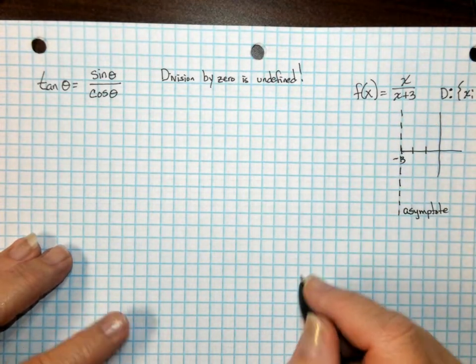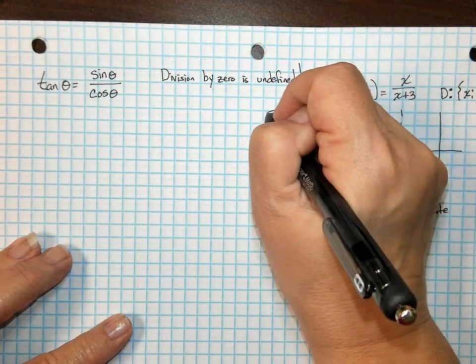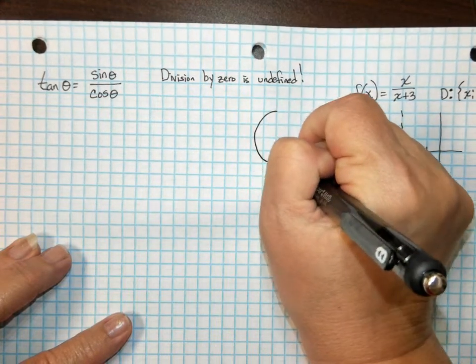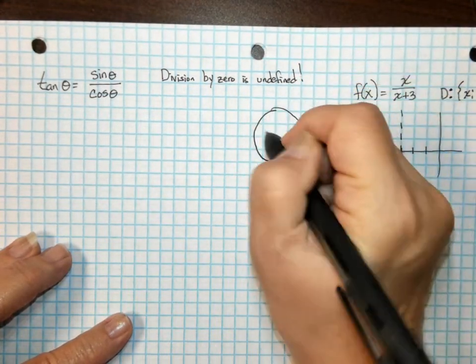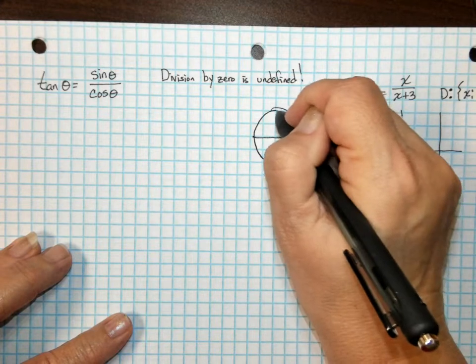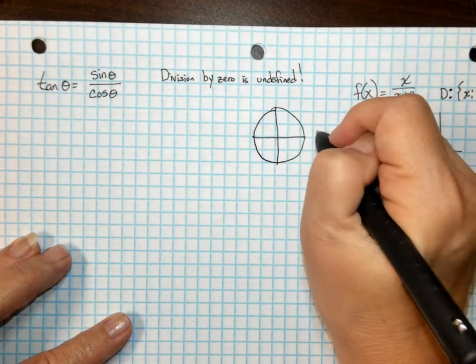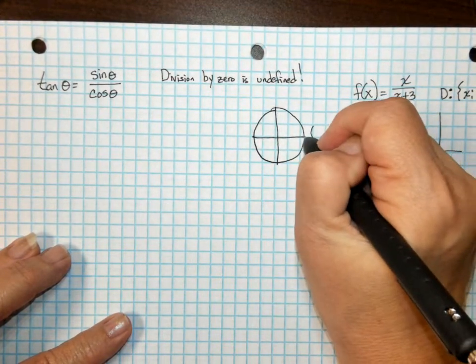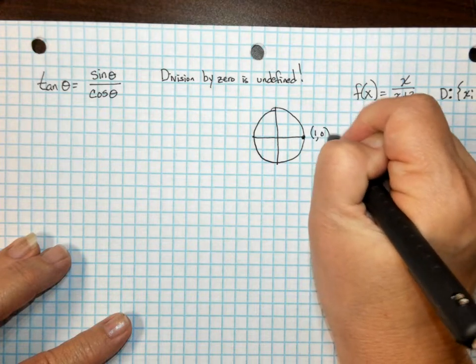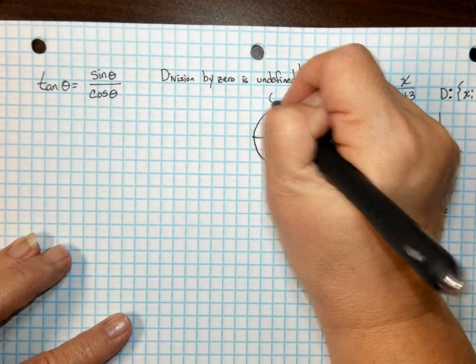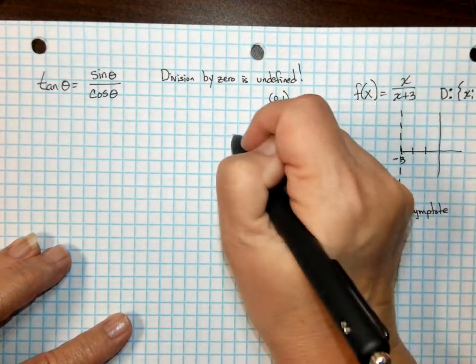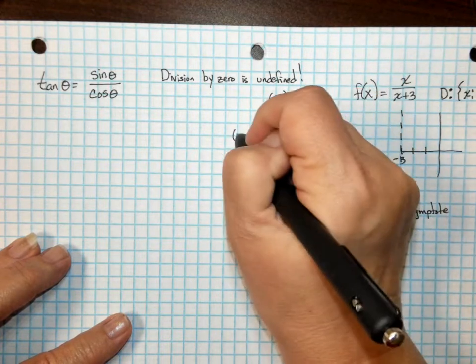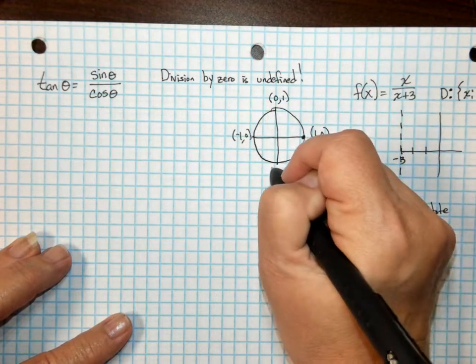So for tangent theta, let's go to our unit circle. So I'm going to put in my ordered pairs, right? This is 1, 0. This is 0, 1. This is -1, 0.